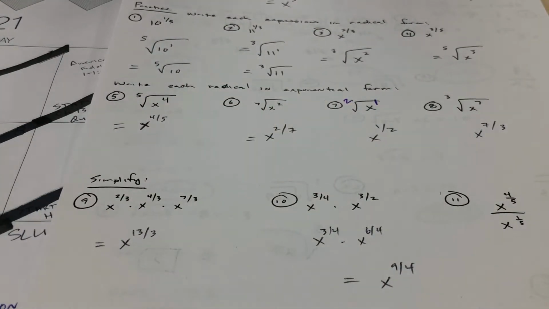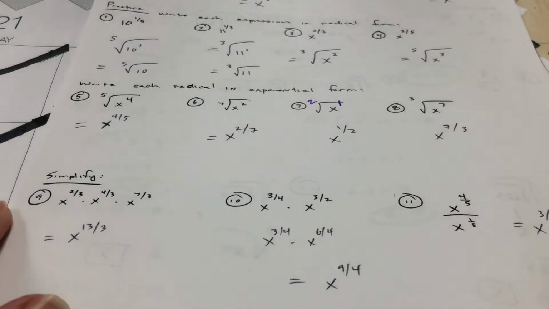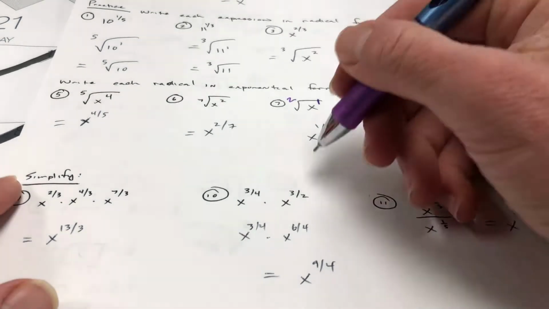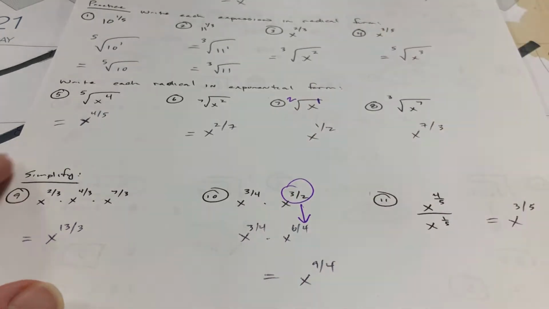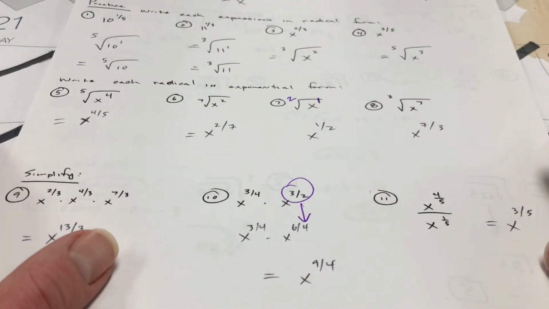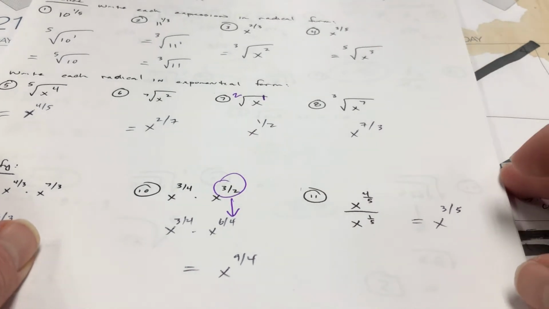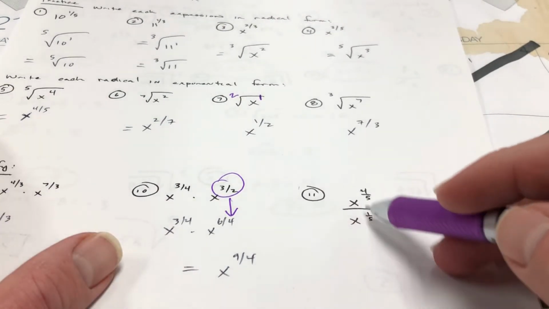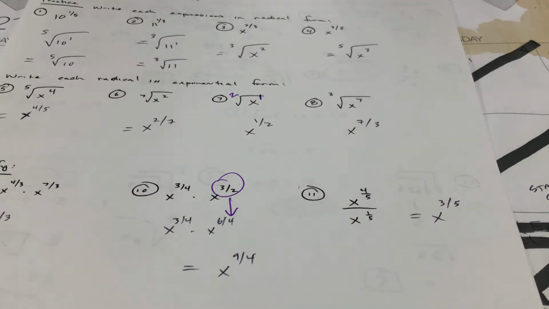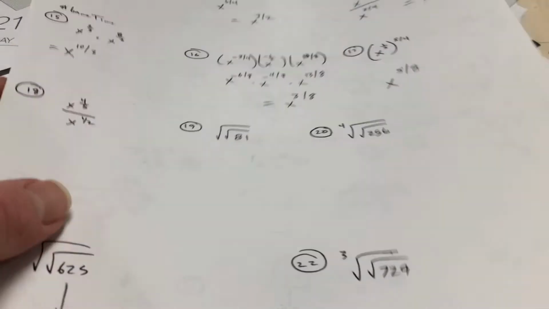All right. Add the exponents. 2/3, 4/3, 7/3, 13/3. Here, add the exponents, but get them to be the same denominator with the fraction, so call that 6 over 4. Now I have x to the 9/4. Here, 4/5 minus 1/5 is 3/5. All right, so working with fractional exponents a lot.